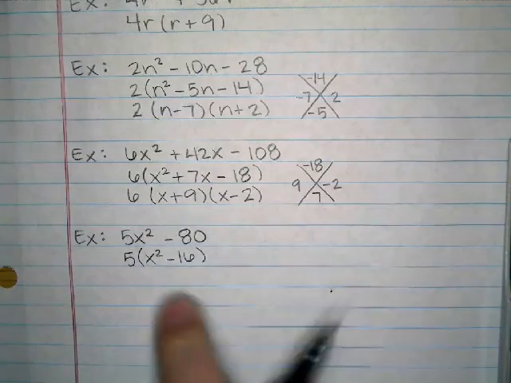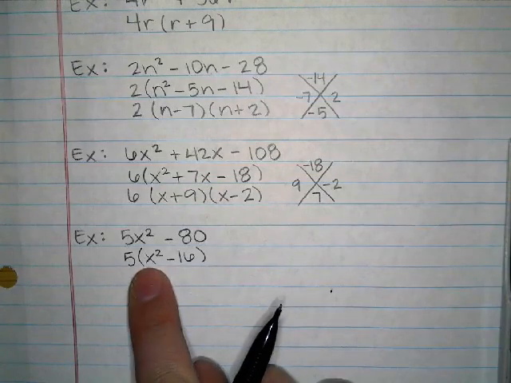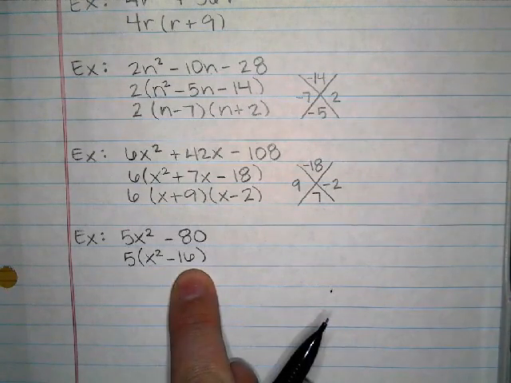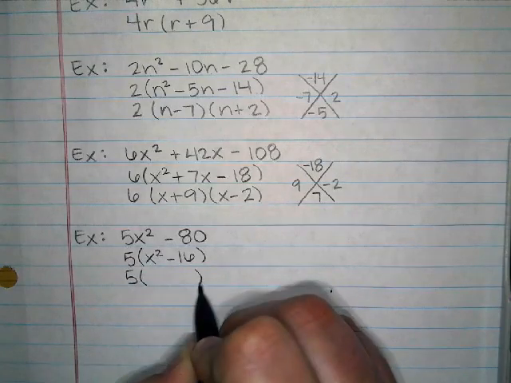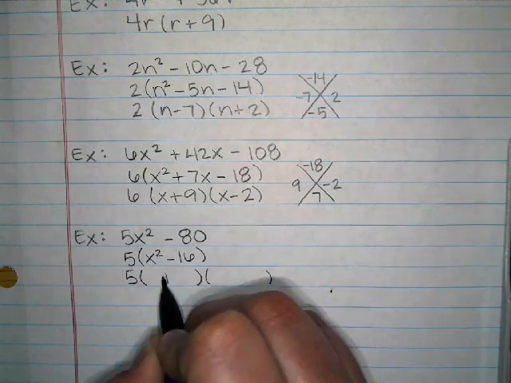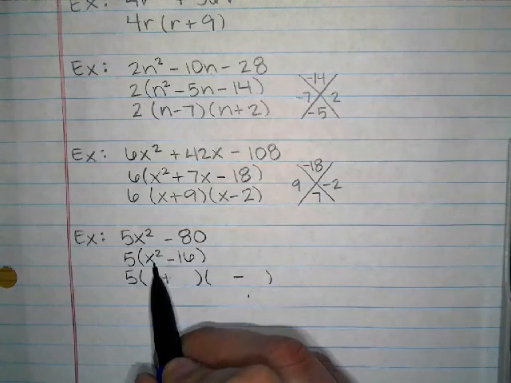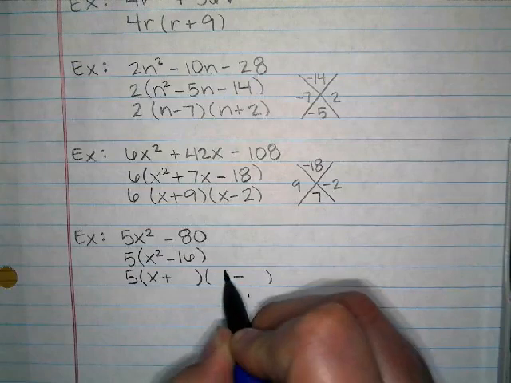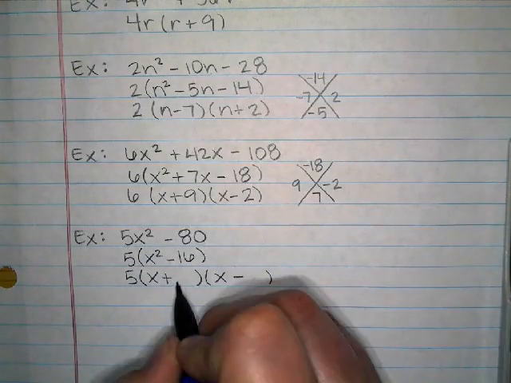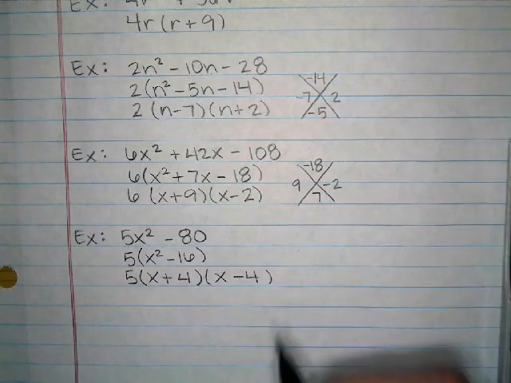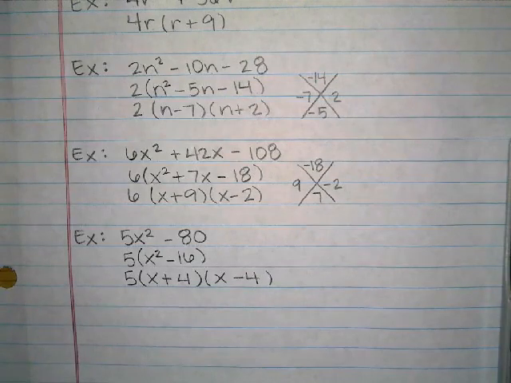And so this is one of those difference of squares problems because I have an x squared and I have 16, which is a perfect square. So this was one of those problems where you have two sets of parentheses, one with a plus, one with a minus. So we say x squared is going to be x multiplied by x, and 16 is going to be 4 multiplied by 4. So we have x plus 4, x minus 4.